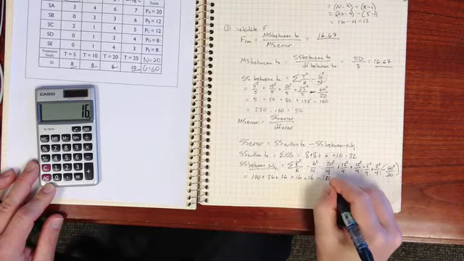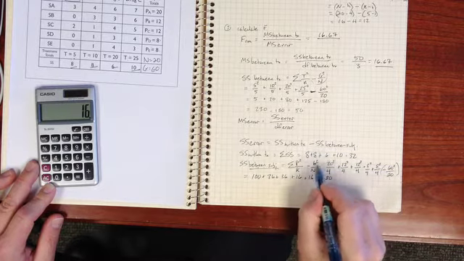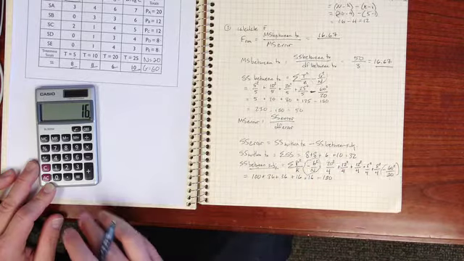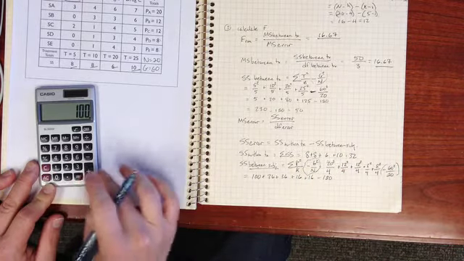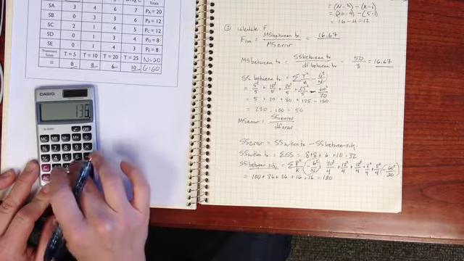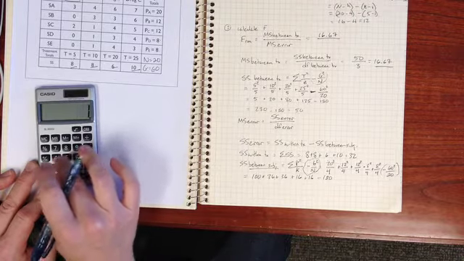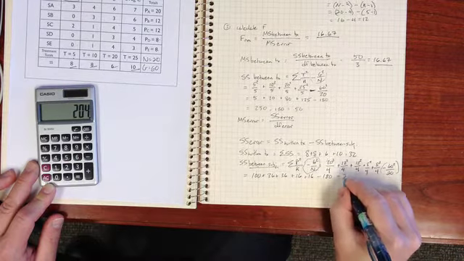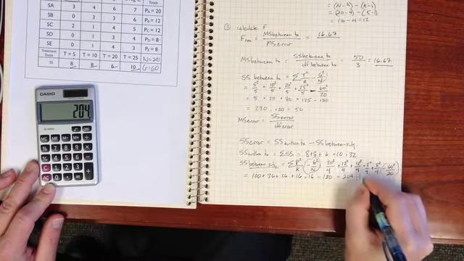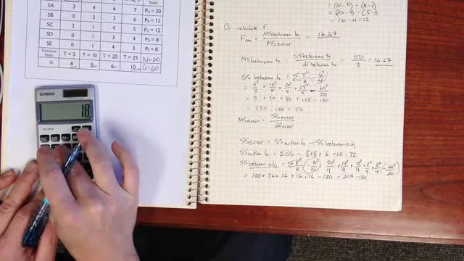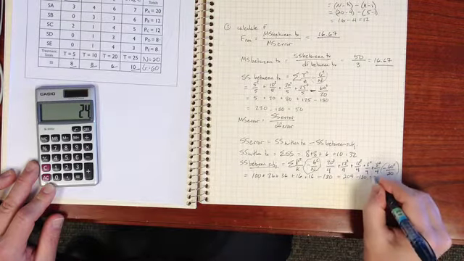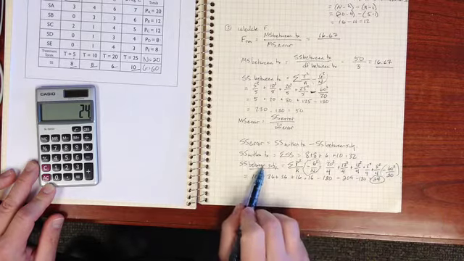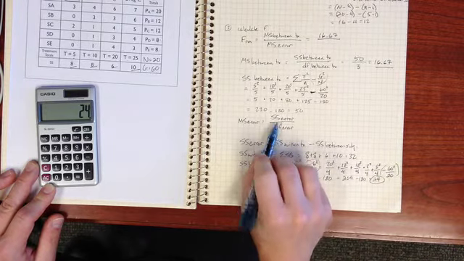So minus 180. Don't ever forget this last step here, right? So this step right here. That's very crucial. All right, let's add these up. 100 plus 36 plus 36 plus 16 plus 16 is 204. 204 minus 180 is 24. All right. So that's sum of squares between subjects, but we need sum of squares for error.